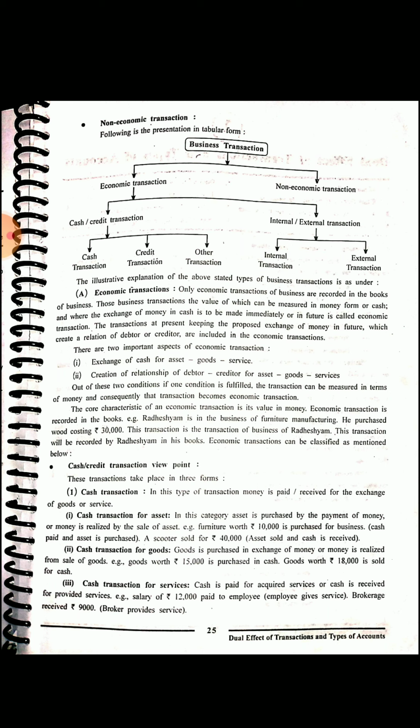Then a cash transaction for service, that is, cash is paid for acquired services, or cash is received for a provided service. For example, salary of rupees 12,000 is paid to an employee. Salary is paid to the employee. So definitely the amount which is being paid is known as a cash transaction.